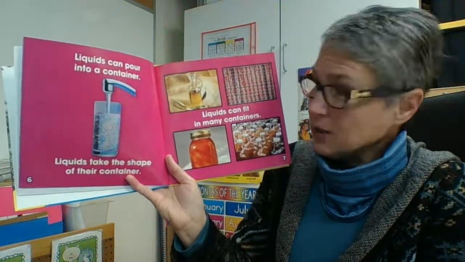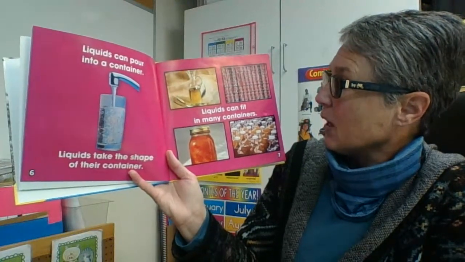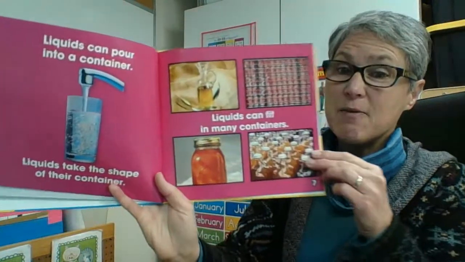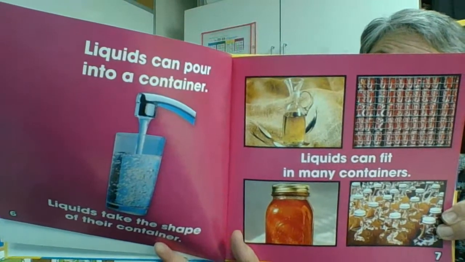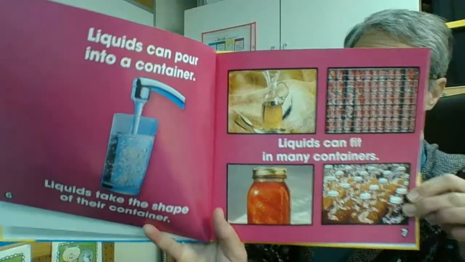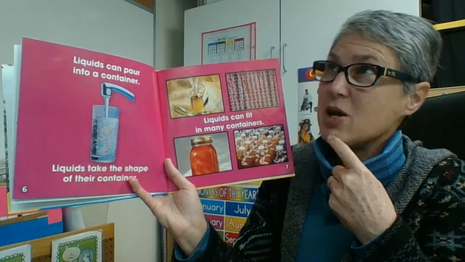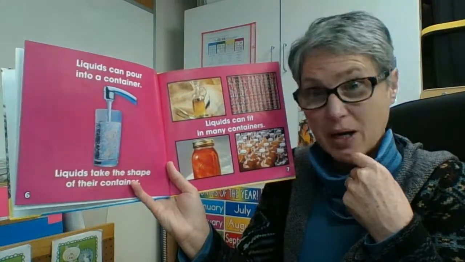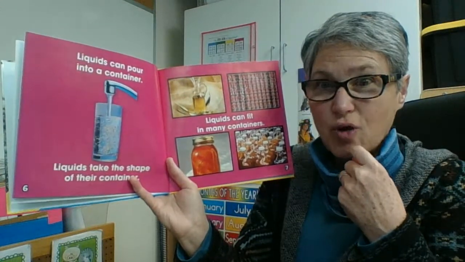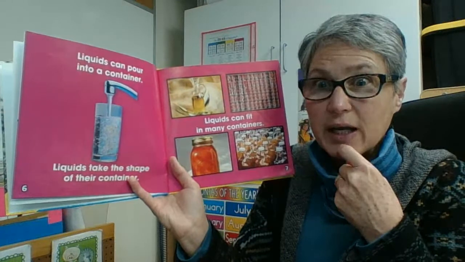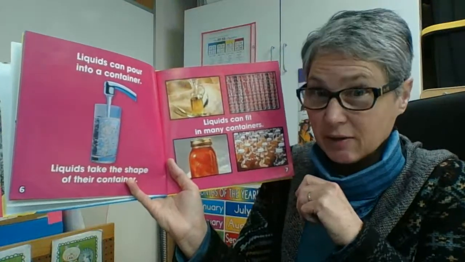Liquids can pour into a container. Liquids take the shape of their container. Liquids can fit in many containers. So you could try putting a liquid in maybe a glass or a jar or a plastic Tupperware, maybe a pot or a casserole dish or a bucket or a pail, or maybe a 55-gallon drum or maybe watering can. There are so many different containers that we can put liquids in.